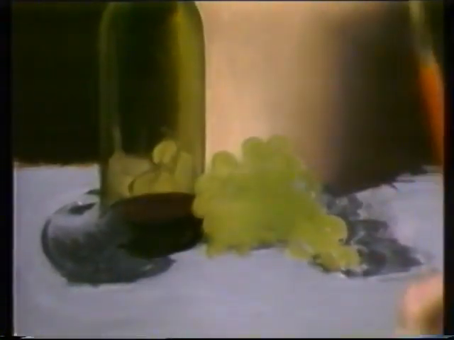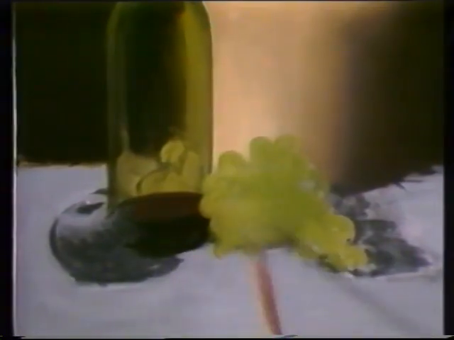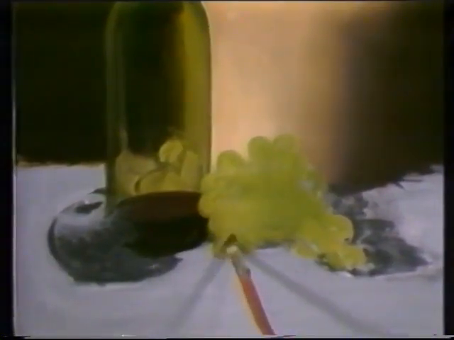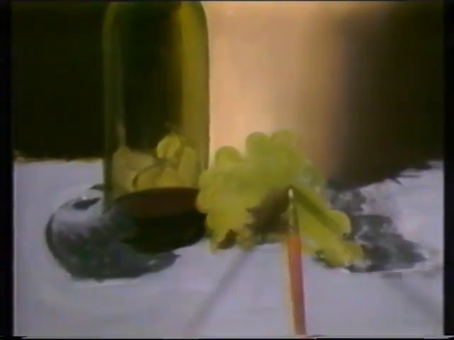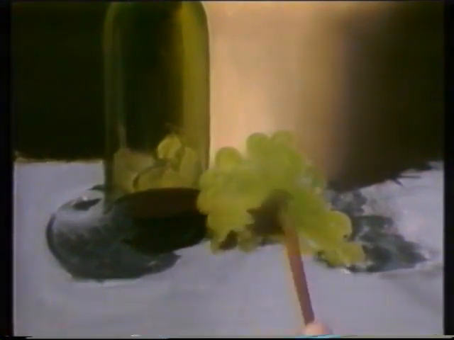There are big shadow areas on the grapes. I'm now adding the complementary color, red into the green, or reddish violet. Not to shadowize every grape, but to help shadowize the bunch, because I have a cluster coming forward.